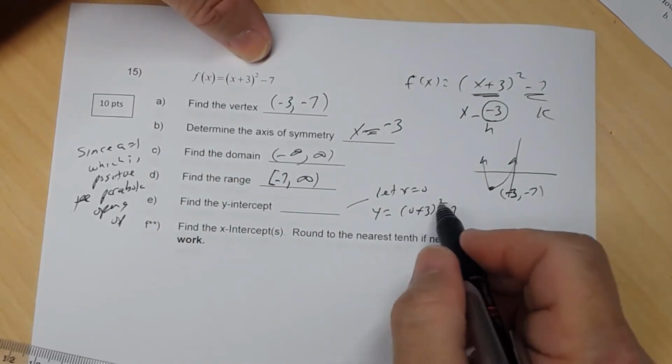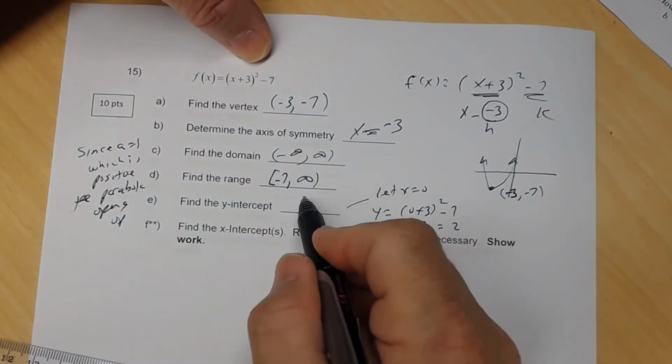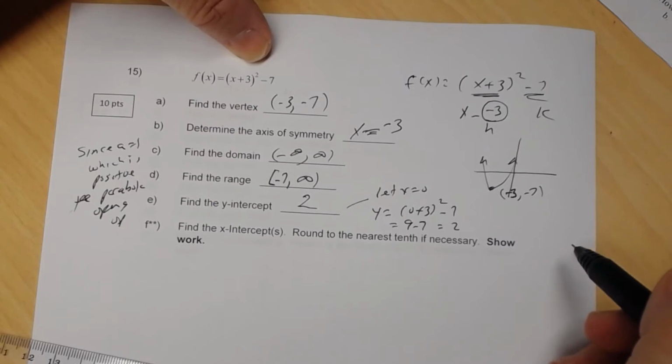0 plus 3 is 3. 3 squared is 9. And 9 minus 7 is 2. So the y-intercept is 2. So that's where the graph crosses the y-axis.